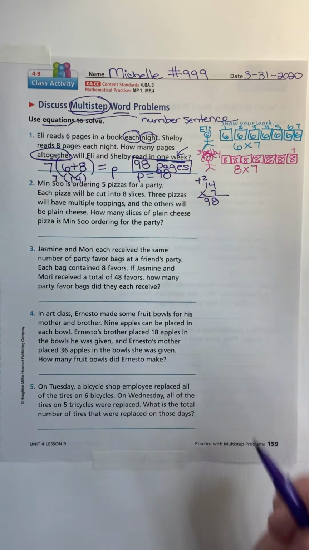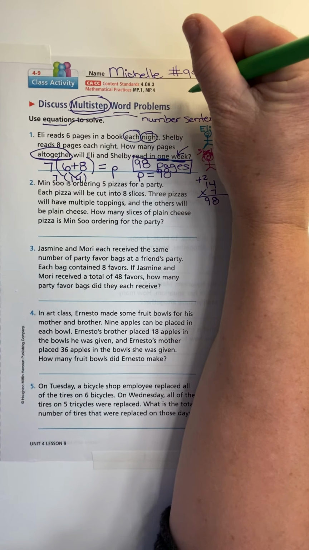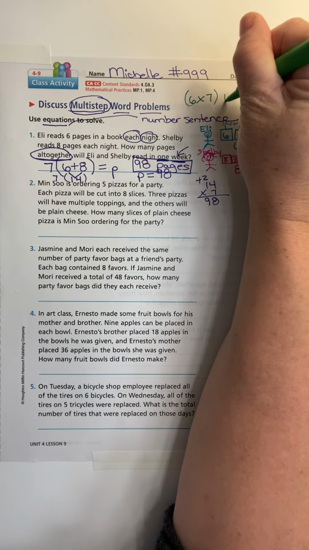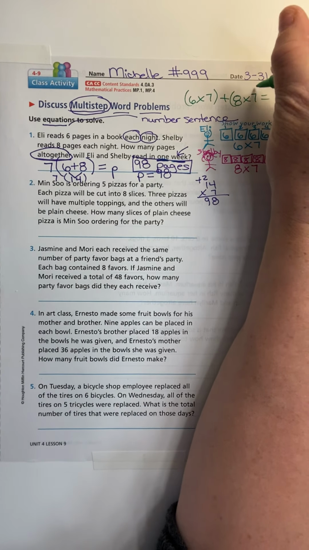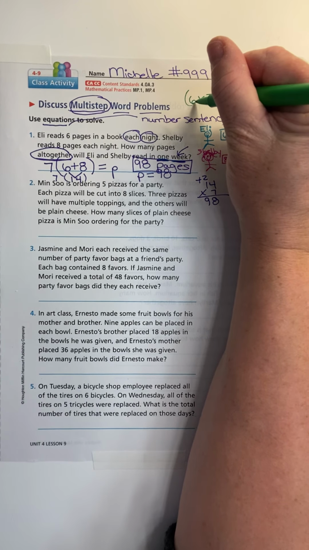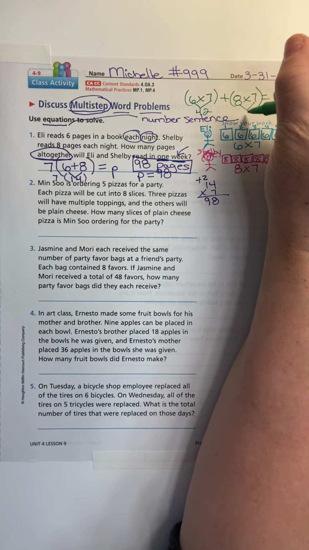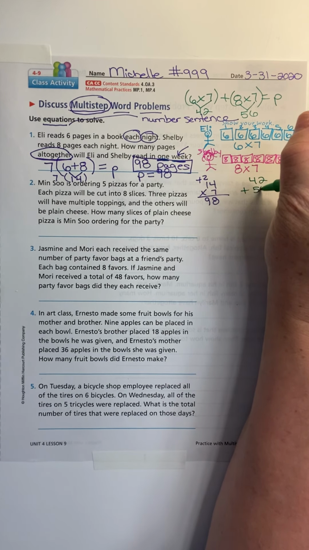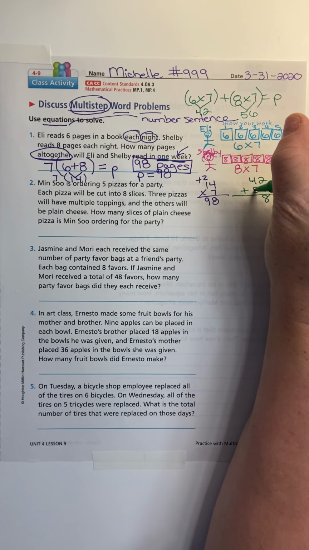Now this was one way to write the equation. The other way we could write it, I'll change colors here. We could have written parentheses 6 times 7 plus parentheses 8 times 7, close parentheses, equals the pages. Then we solve our parentheses. So 6 times 7 equals 42. And 8 times 7 equals 56. And then 42 plus 56. 2 plus 6 equals 8. And 4 plus 5 equals 9.